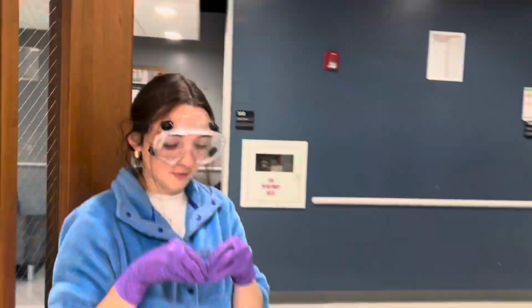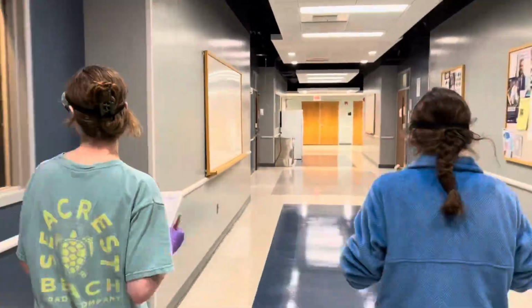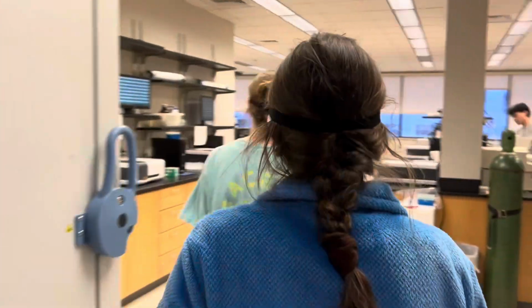This is us walking to the spectrophotometer room. And our TA decided to be a furry today, but he let us in. Did you get all that?